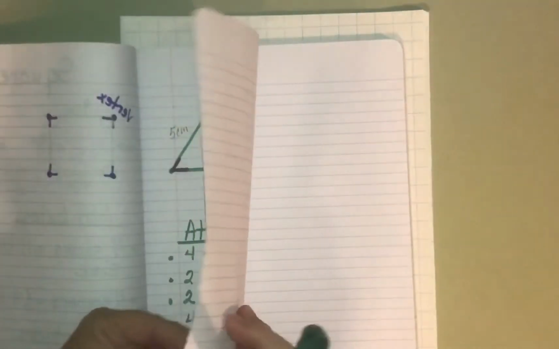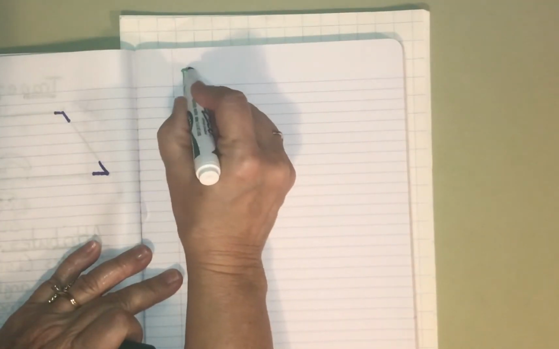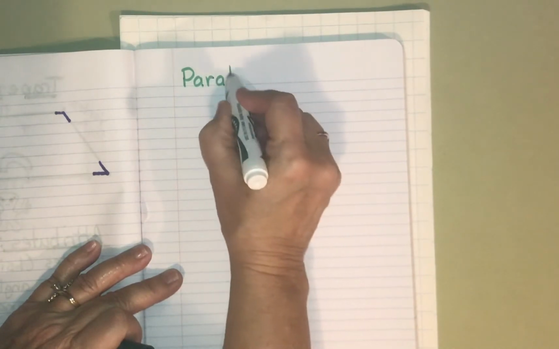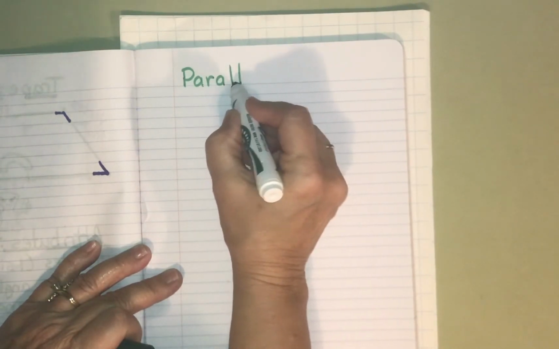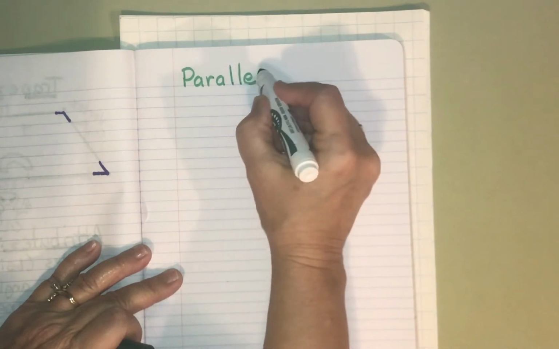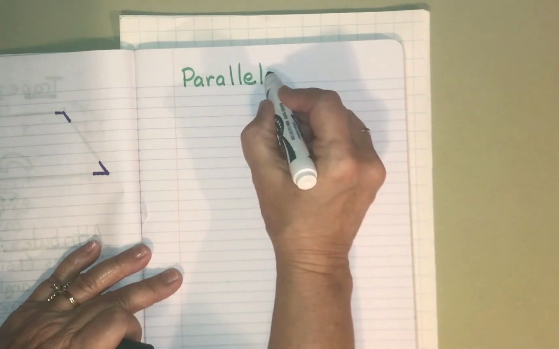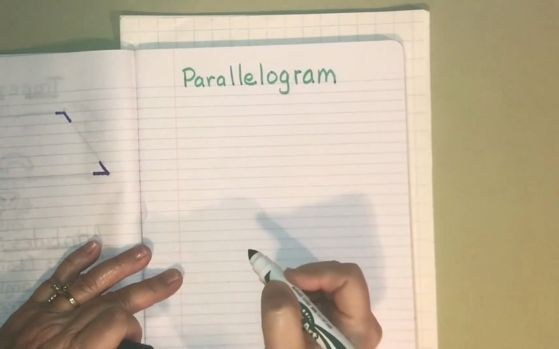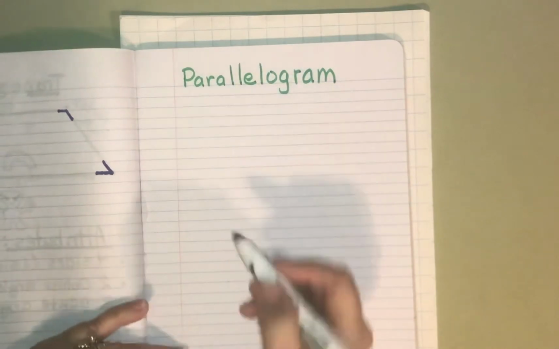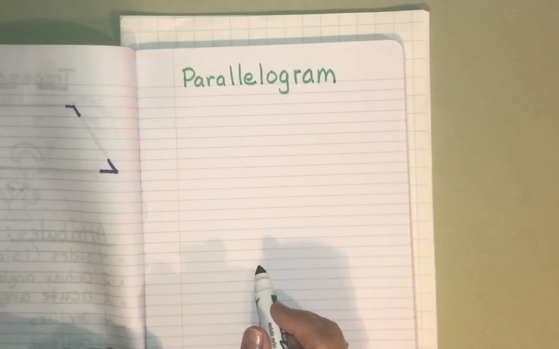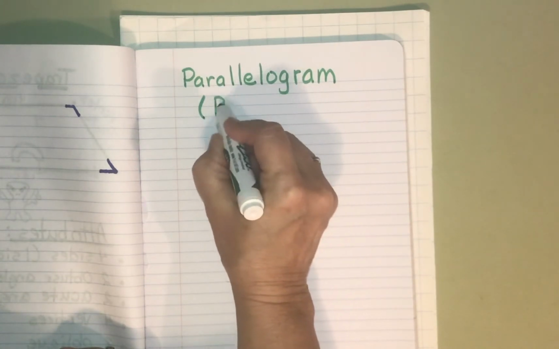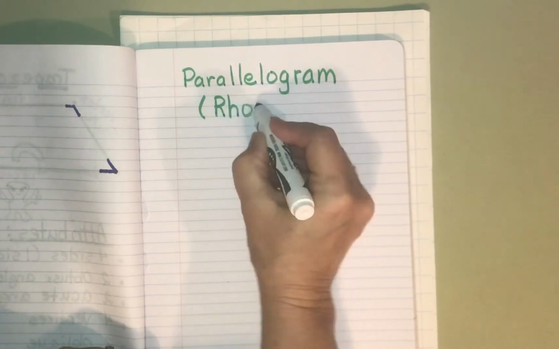So let's go ahead and write the title, parallelogram. Give yourself some room because it's a long word. And I like that because the L's are parallel to each other. Parallelogram. Okay? Now this particular parallelogram that we're going to be drawing today has another name. It's called a rhombus. Rhombus.